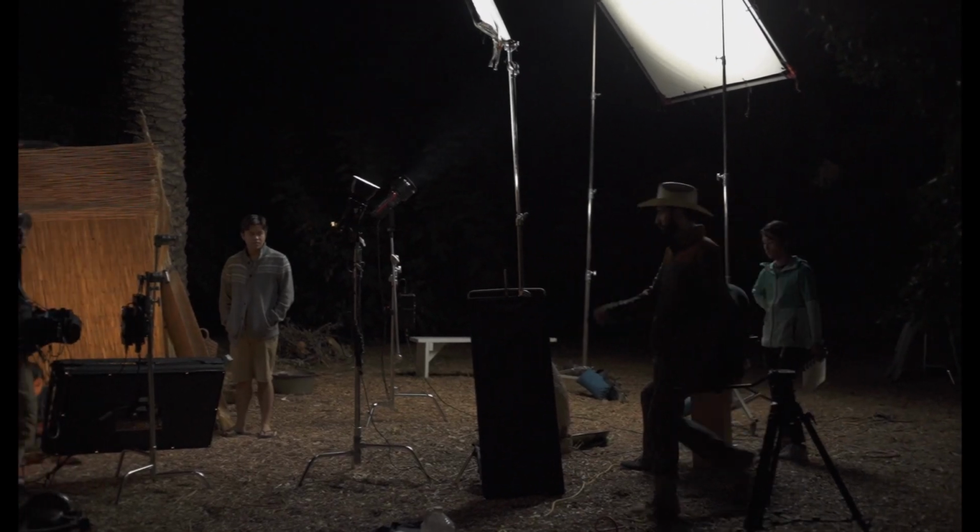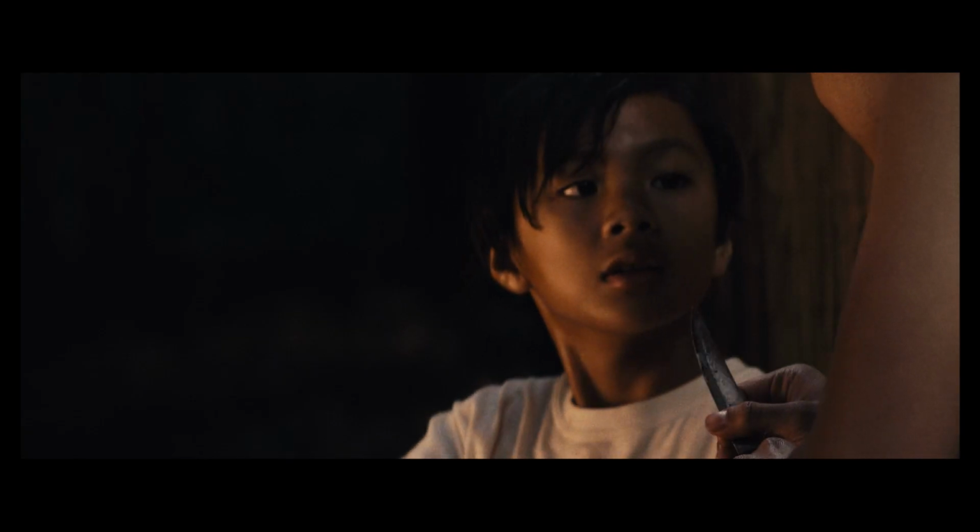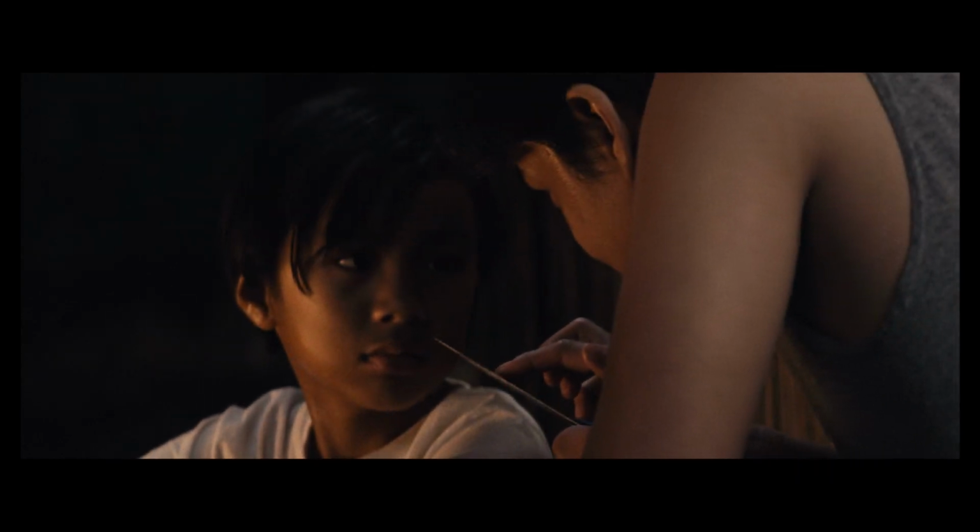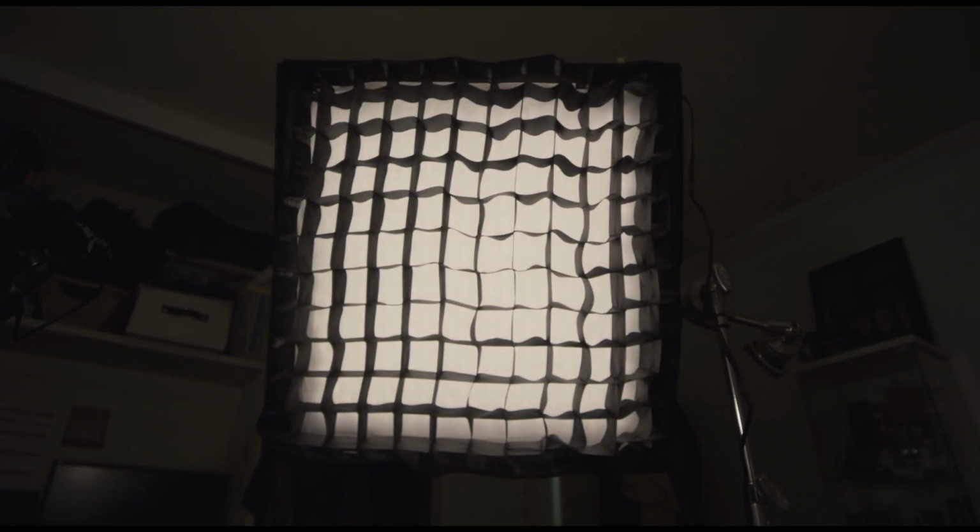And you can actually cheat a lot more fill than you would normally get if you don't have somewhere to bounce off of, or if you don't have a big helium balloon filled with LED strips. All the fancy stuff, you can get away with just filling from the front. So with my setup, I tried filling from the front.